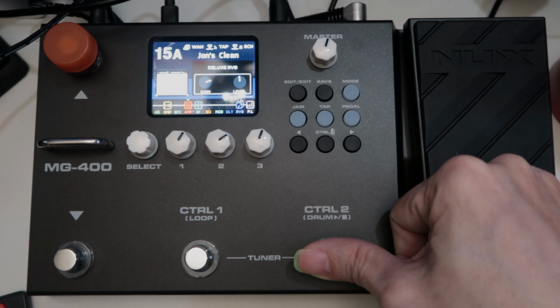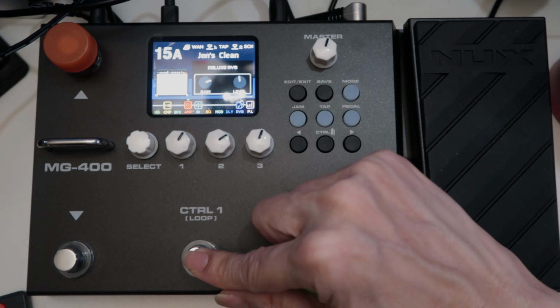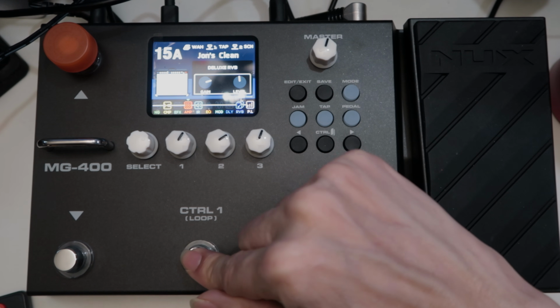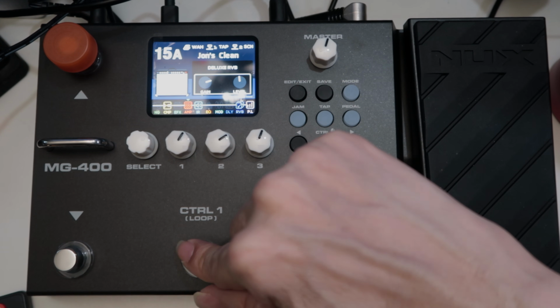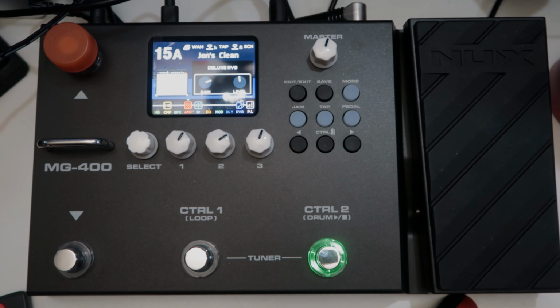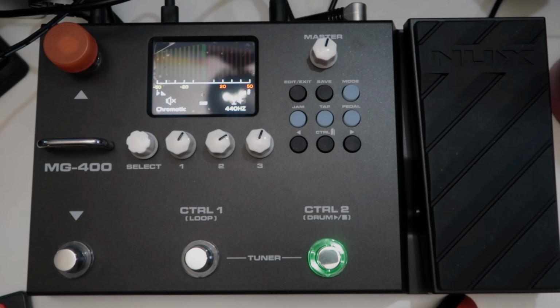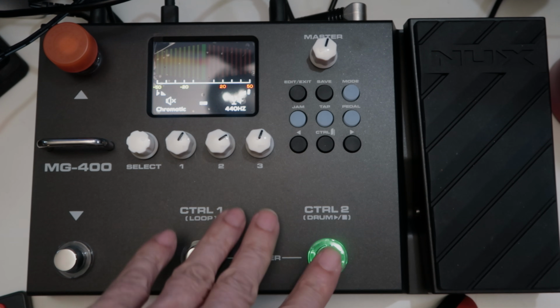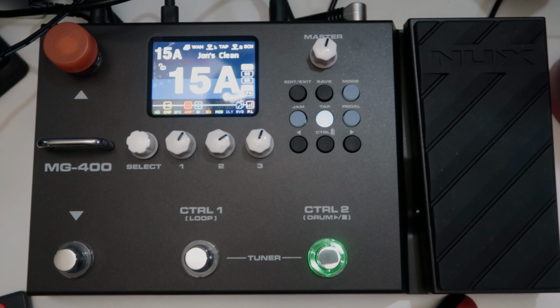All right. And then on the Control 1, I've set it to tap tempo. You can see the light blinking in conjunction to how I tap. Right? And if you were to go into the tuner mode, you can just press these 2 together and you'll hit the tuner mode. All right? To exit, again, same thing, 2 buttons at the same time, and you exit out.